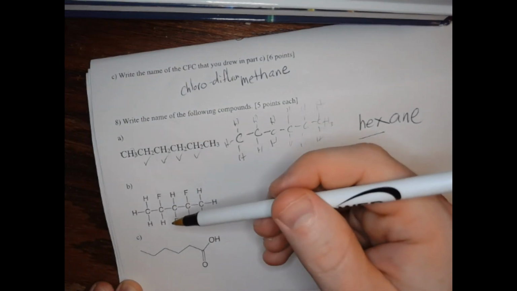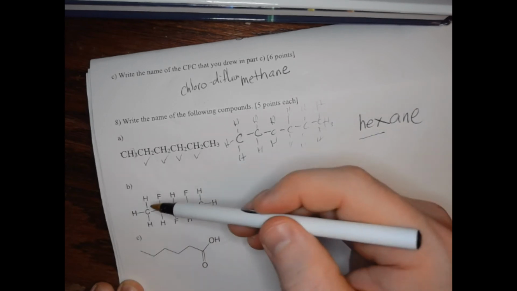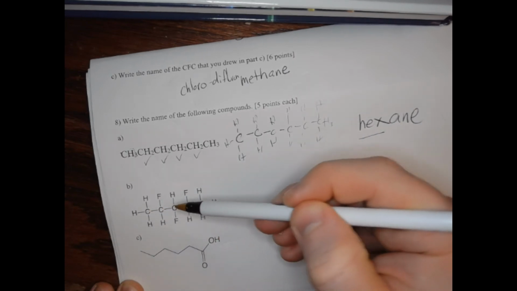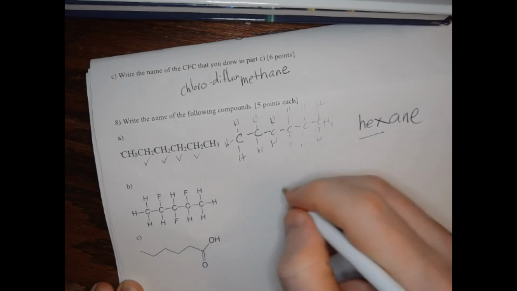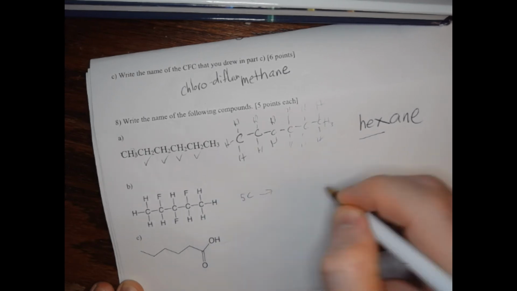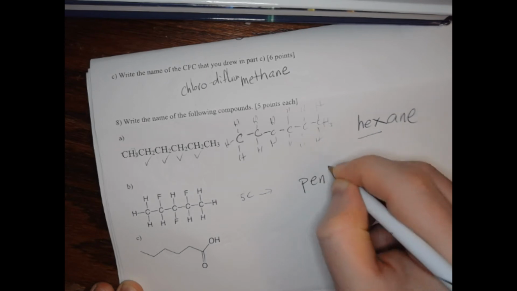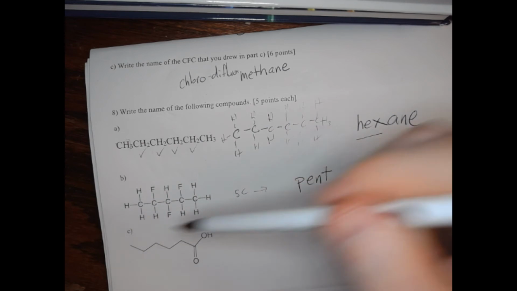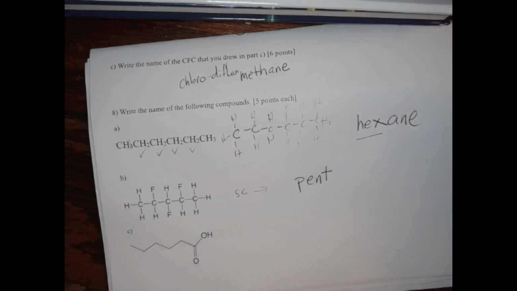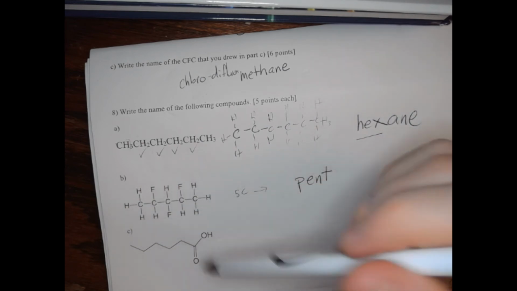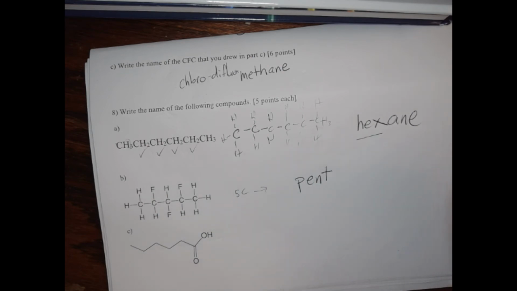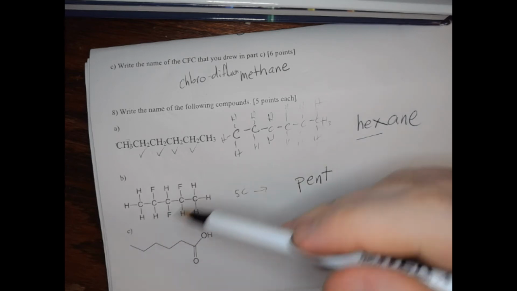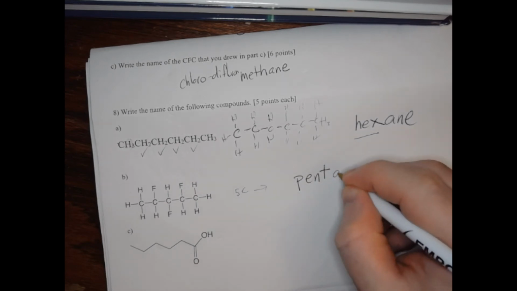So first thing we do, count out our carbons in the long chain. 1, 2, 3, 4, 5. So 5 carbons means it's something with pent. So then we just run through. There are no double or triple bonds, so it can't be pentene or pentyne. There is no double bonded oxygen, so it can't be an aldehyde, it can't be a ketone. There's no double bonded oxygen with alcohol, so it's not a carboxylic acid. There's nothing else special about that, so it's pentane.